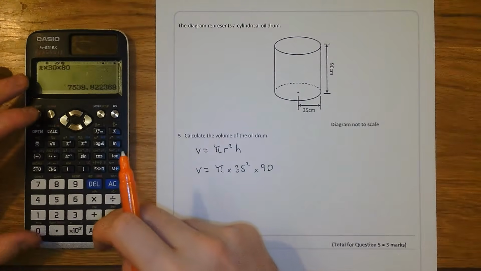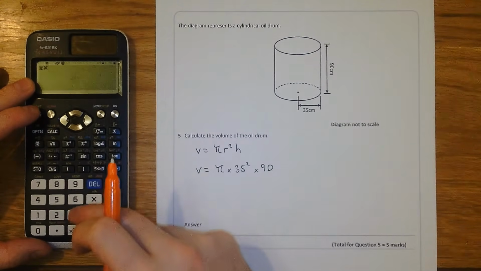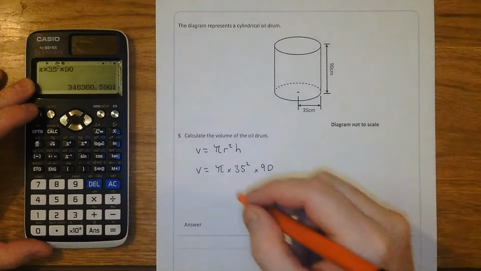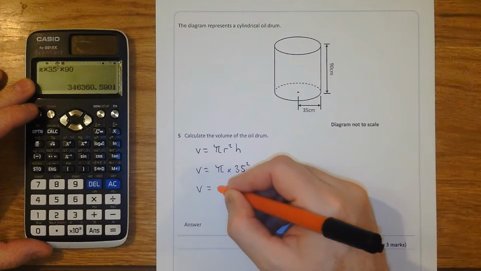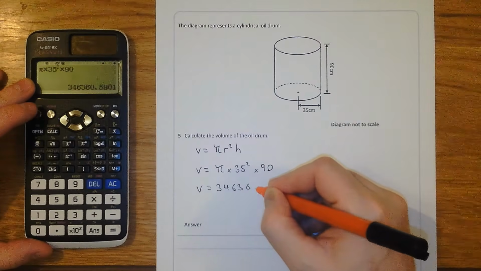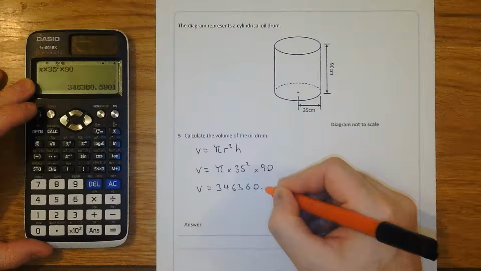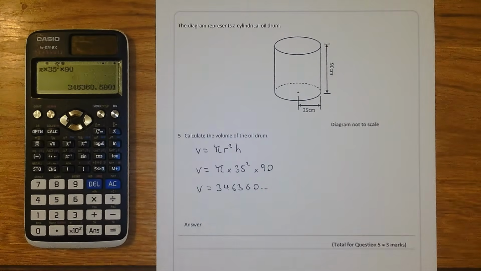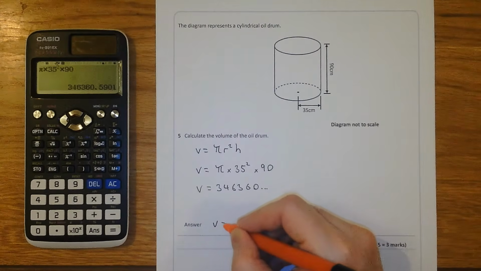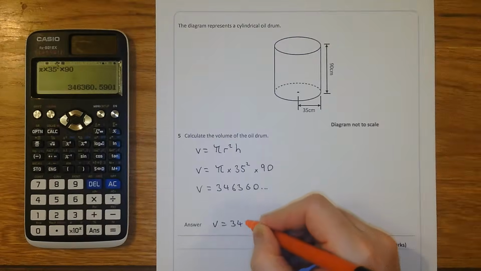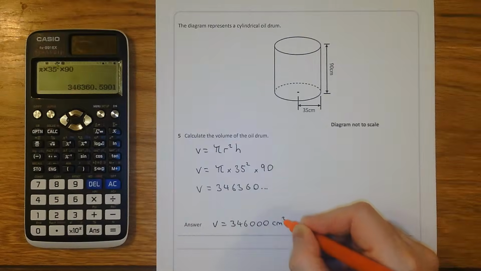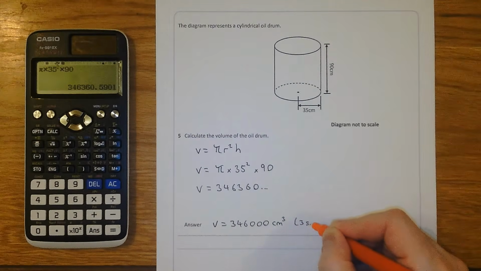Entering those into our calculator, we get a value of 346360. There are some decimal points, but I'm only interested in a number of significant figures, so I'm going to round it now and get a volume of 346000 centimeters cubed to 3 significant figures.